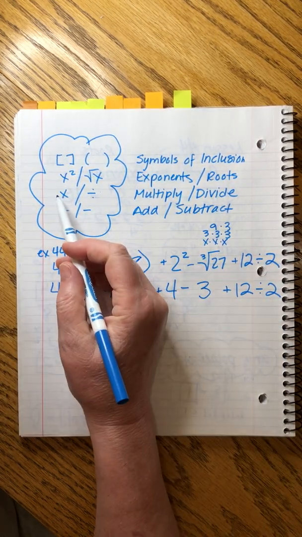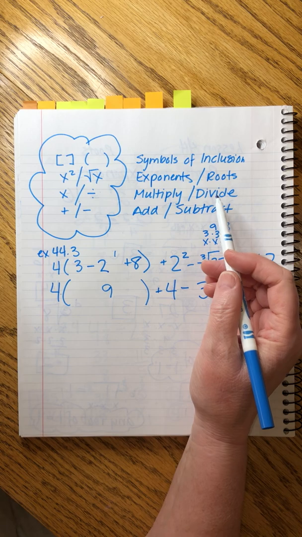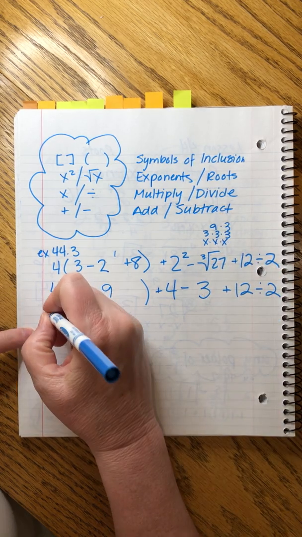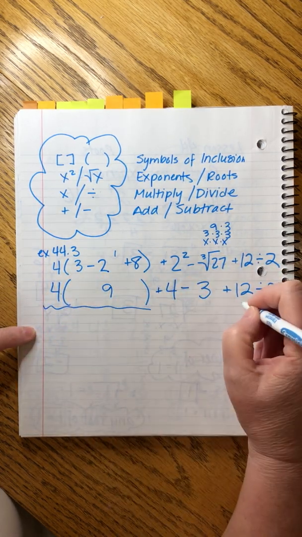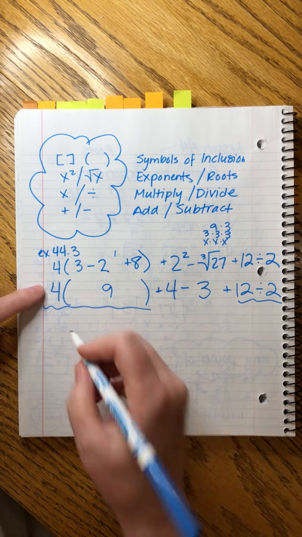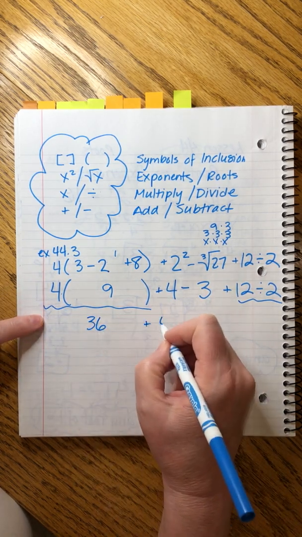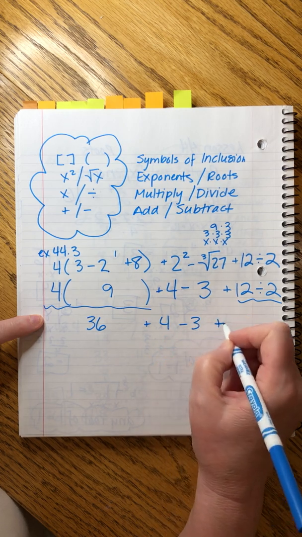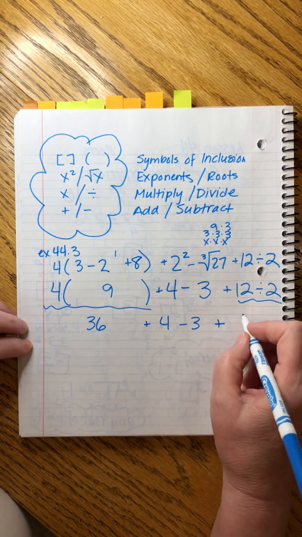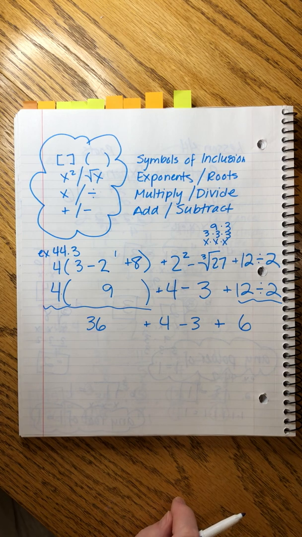Now I'm ready to do my multiplying and dividing pass from left to right. That's multiplication and that's division. So we'll do that. This becomes 36 plus 4 minus 3 plus 12 divided by 2, 6. Are you feeling smart? You should be.